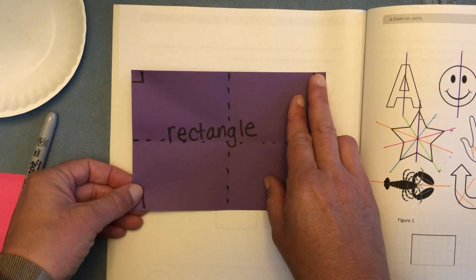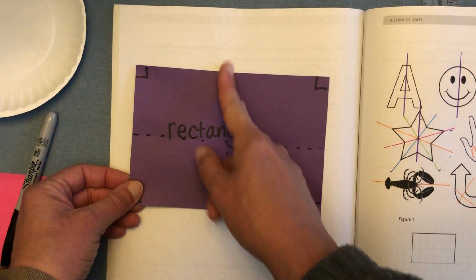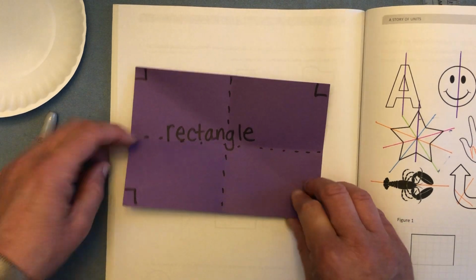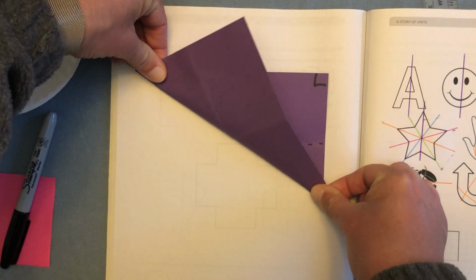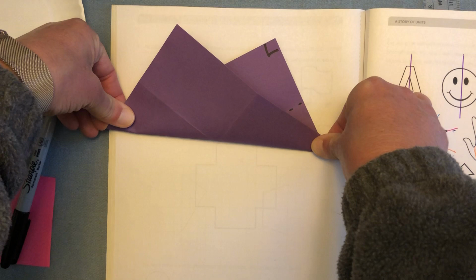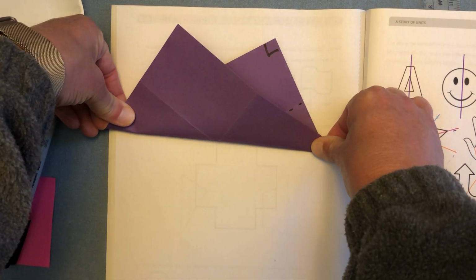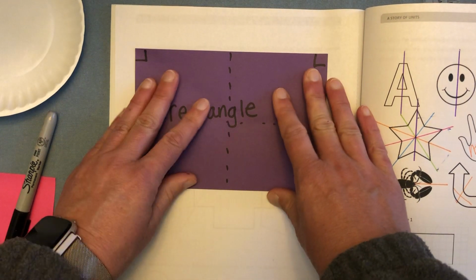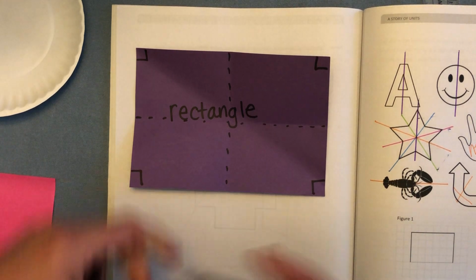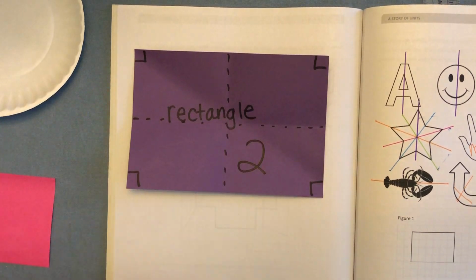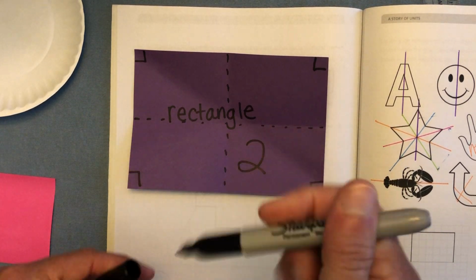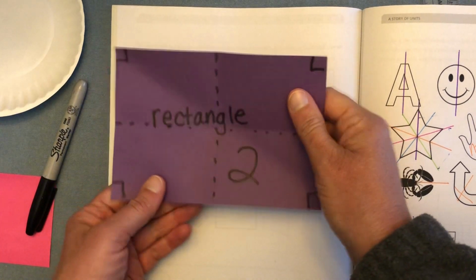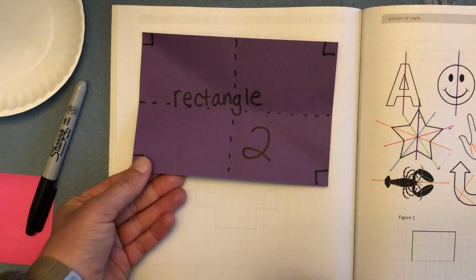A rectangle can only have 2 lines of symmetry, one going vertically and one going horizontally. If I try to fold that rectangle like this, look what happens. I get 2 peaks, like mountains. So I'm thinking to myself, a rectangle only has 2 lines of symmetry. 1, 2. People are going to try to trick you with this, I can promise.